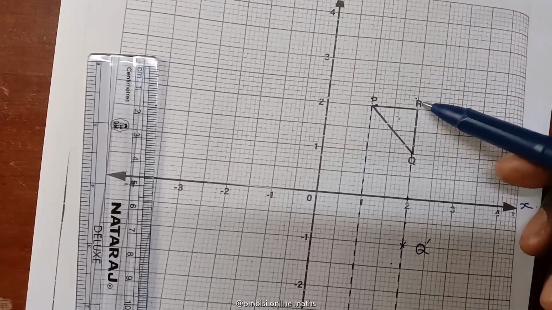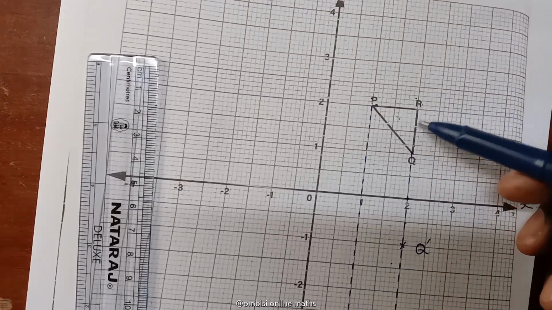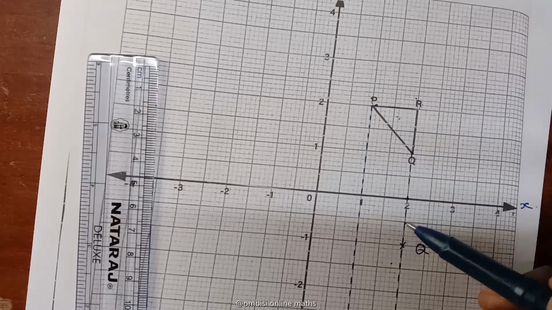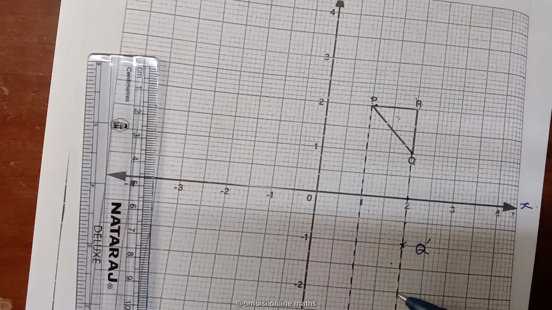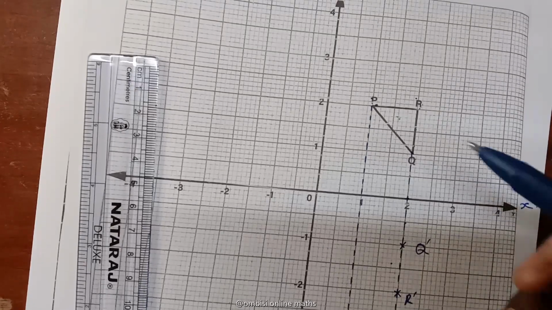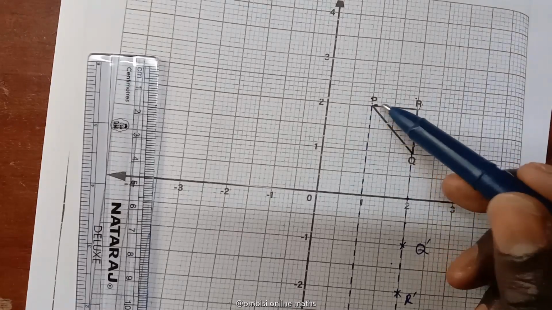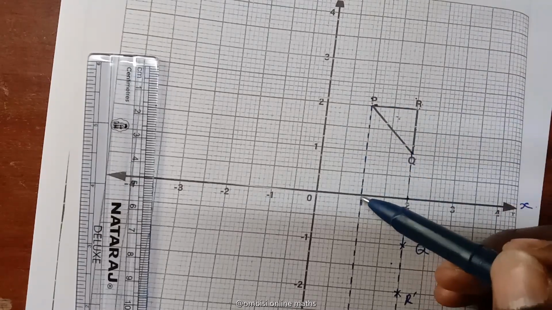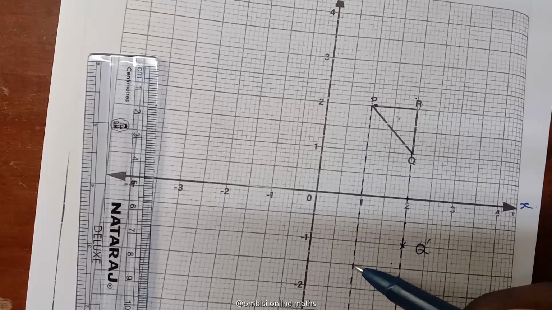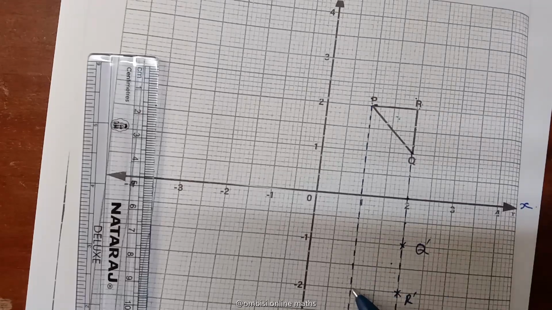Then towards R, there are 4: 1, 2, 3, 4. From the mirror line, 1, 2, 3, 4. At this place is where you have R prime. Then from the mirror line towards P, there are also 4: 1, 2, 3, 4.